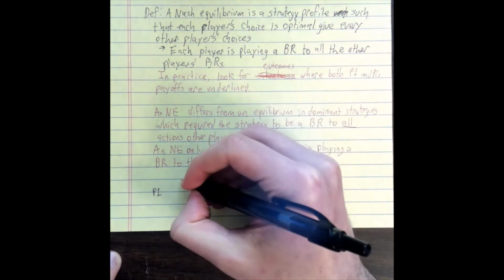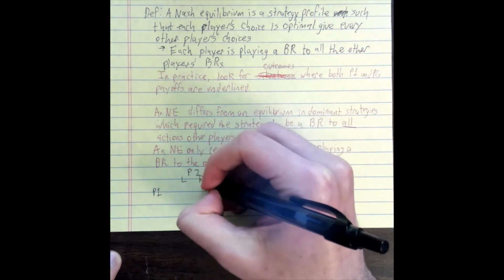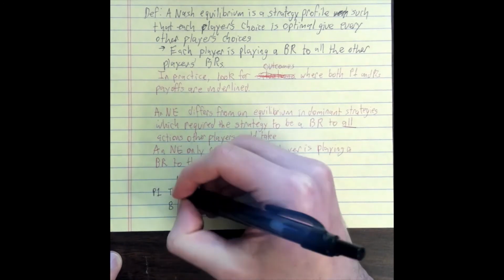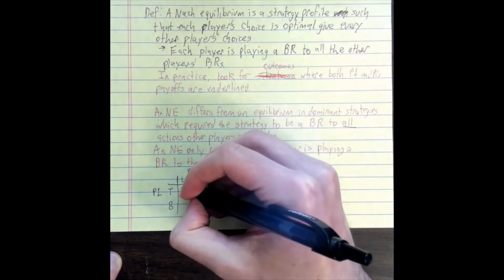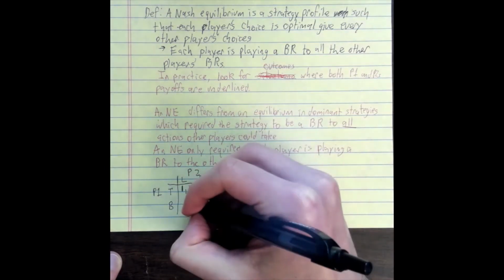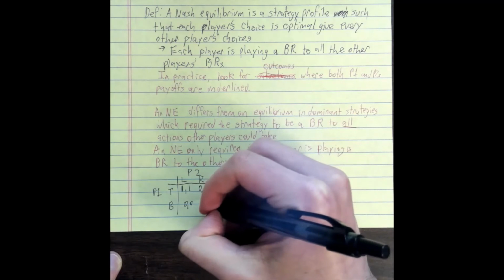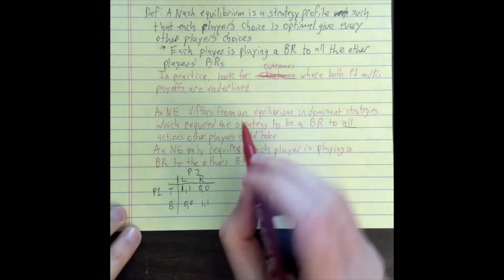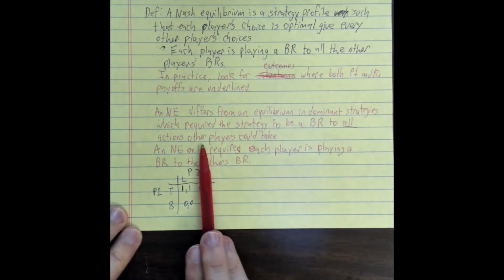So player 2, player 1, left, right, top, bottom, right? And here we have 1, 1, 0, 0, 0, 0, 1, 1. All right. So the first thing we should do, when looking for either a Nash equilibrium or a dominant strategy, is underline the best responses.